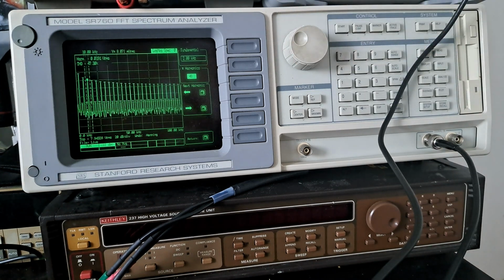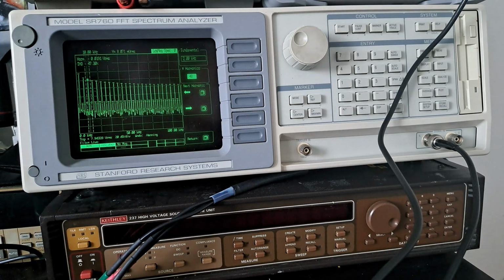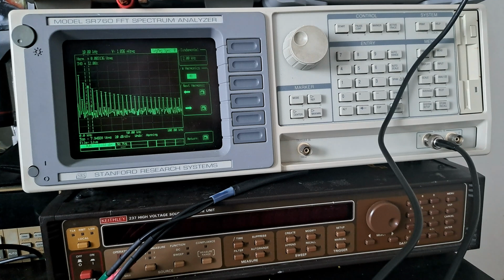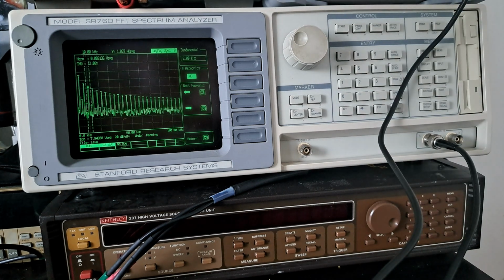So now we're getting closer to the theoretical 50% THD content of a square wave. If we go to a triangle again, we'll see that it's only 12%. So a square wave is much more harmonized than a triangle wave. Right, let's go back to a sine wave.